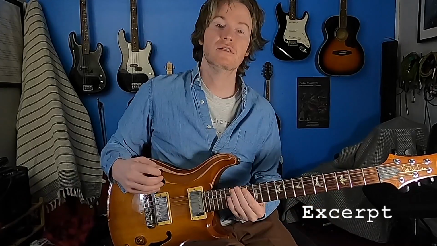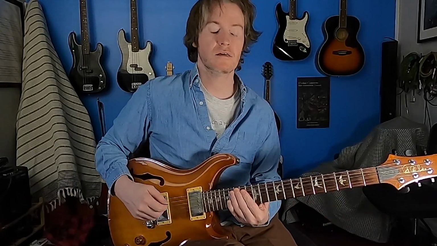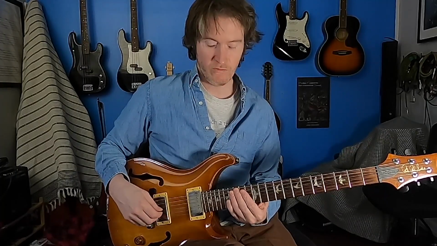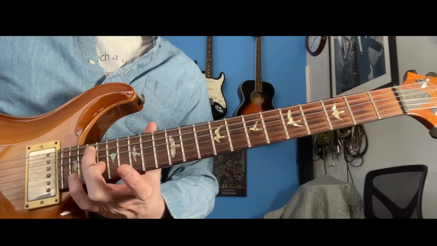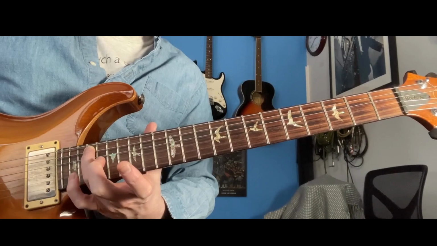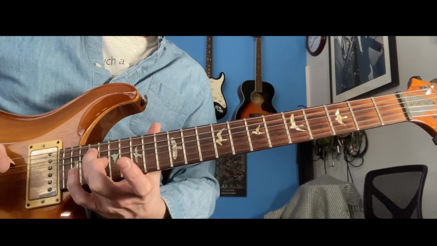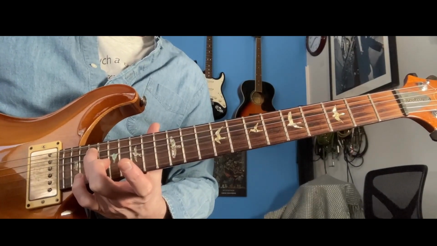Something that I think many guitar players seriously lack is understanding what pitch is what. Hopefully anyone that would be taking lessons with me would know that this is an E and this is an E. But I often think people don't understand that this E and this E are exactly the same pitch.